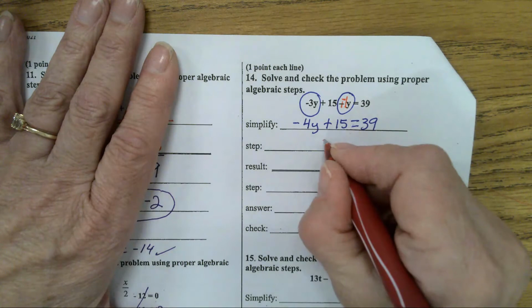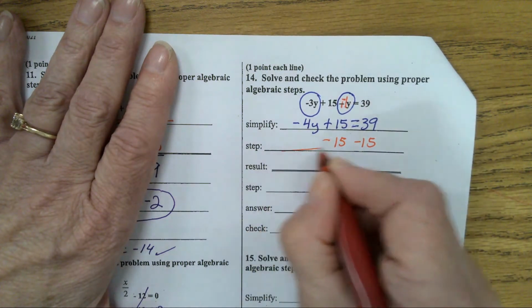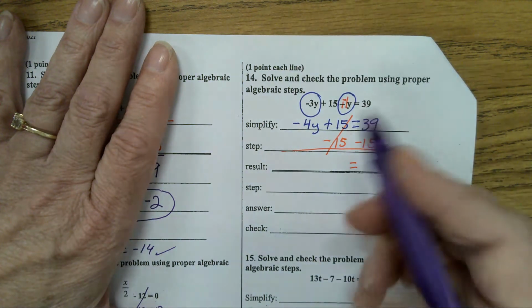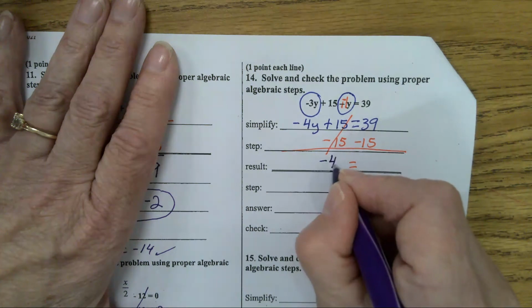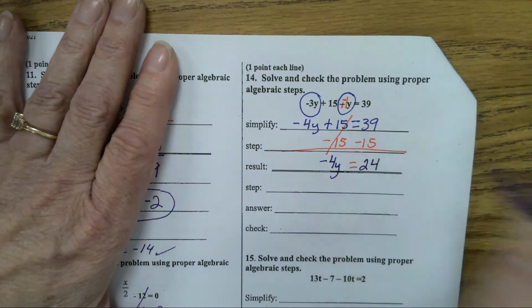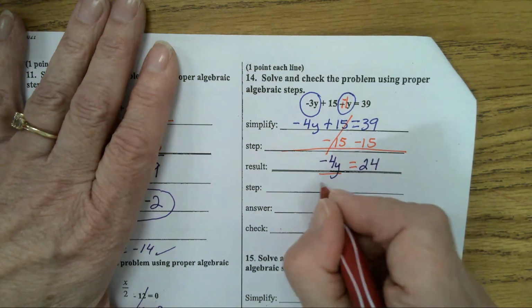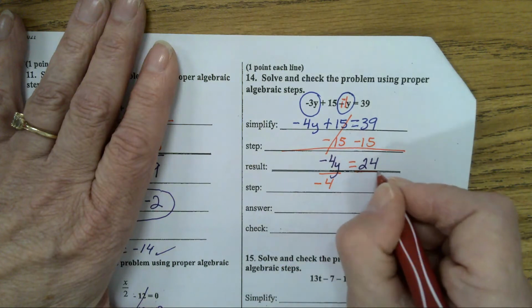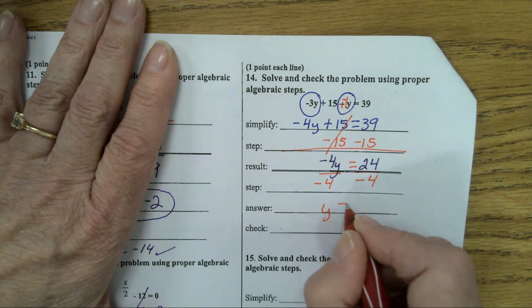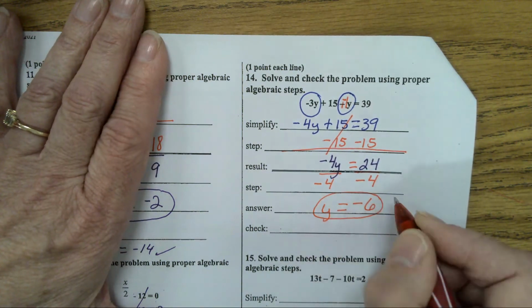Minus 15 minus 15. Bring down my equal sign. I now have negative 4y equals, divide by negative 4, divide by negative 4. Y equals negative 6.